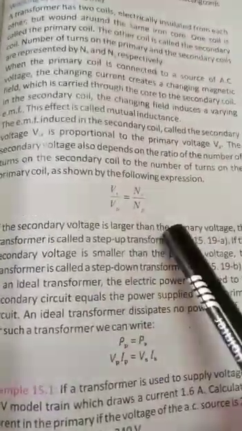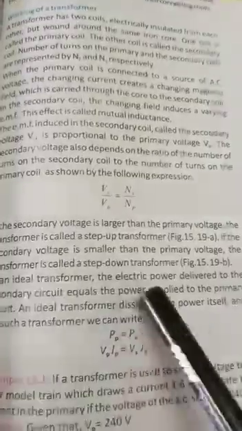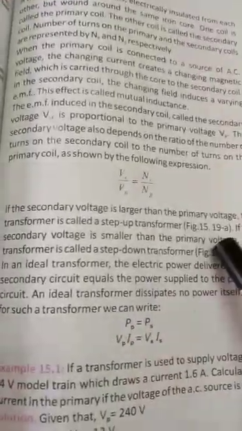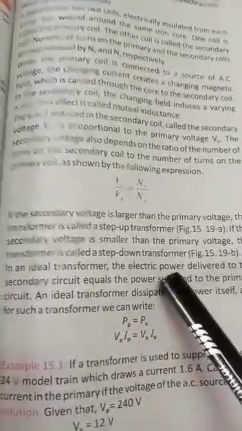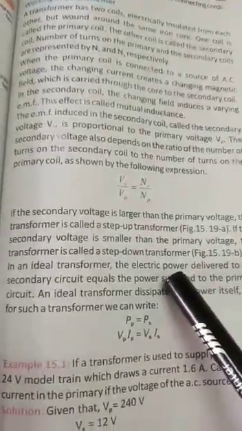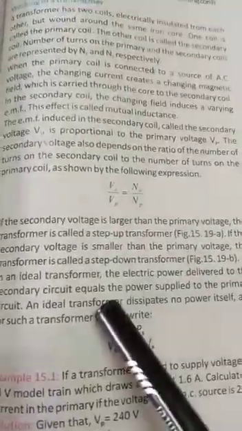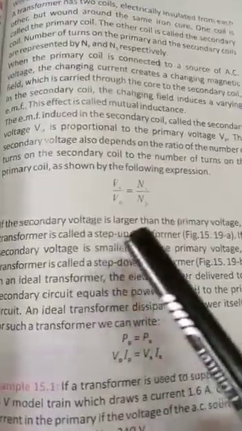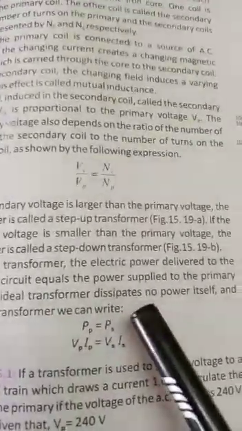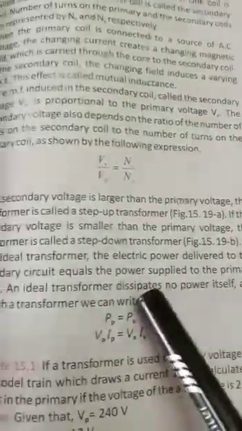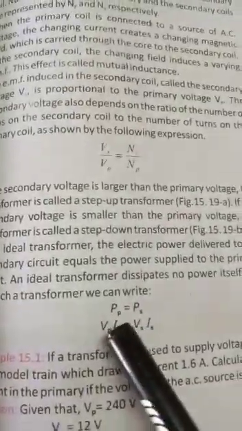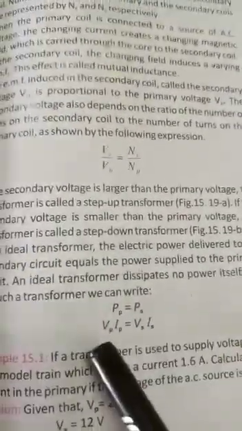If the secondary voltage is greater than the primary voltage, it is called a step up transformer. If the secondary voltage is less than the primary voltage, it is called a step down transformer. An ideal transformer is one in which the output of the secondary becomes equal to the input of the primary. An ideal transformer dissipates no power itself. Now it is clear, PP is equal to PS, IPVP is equal to ISVS.